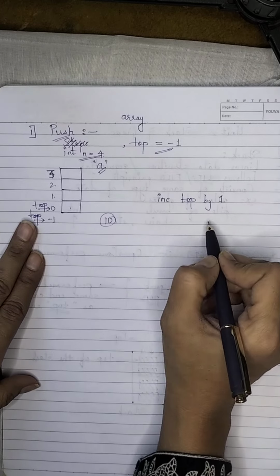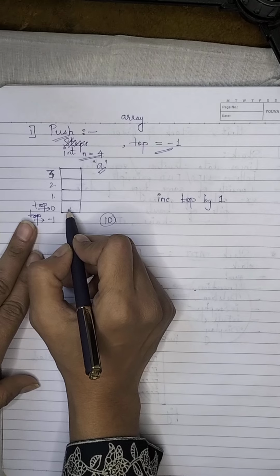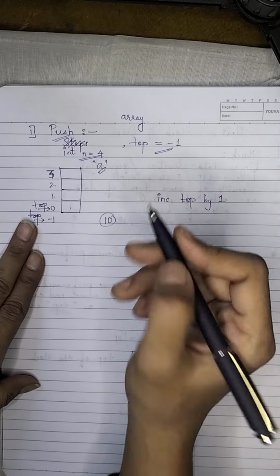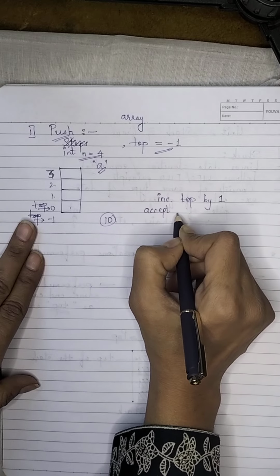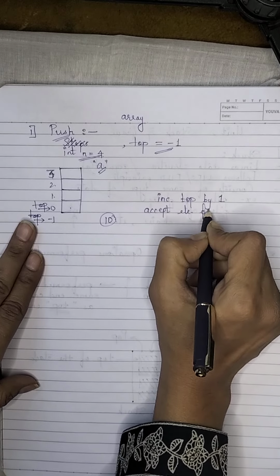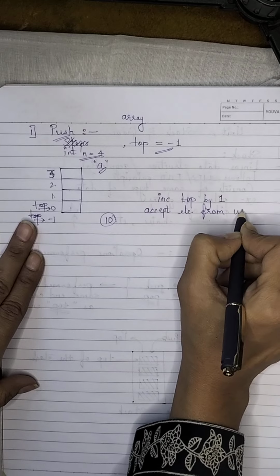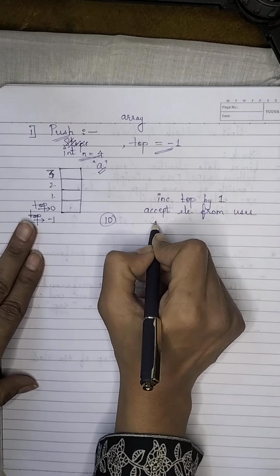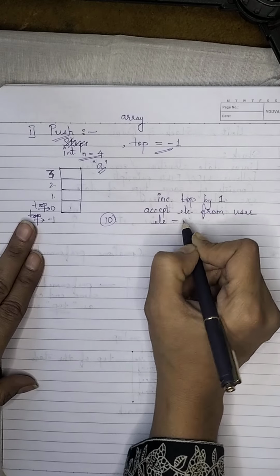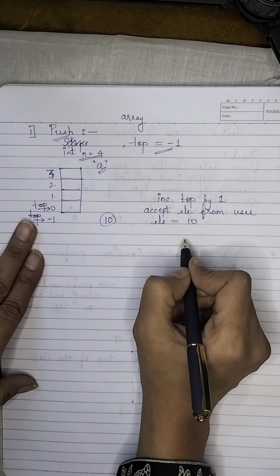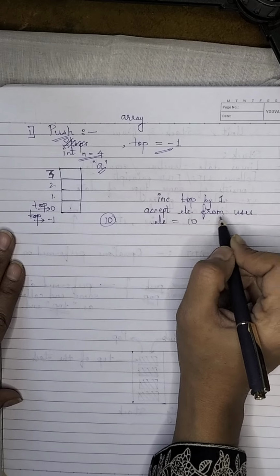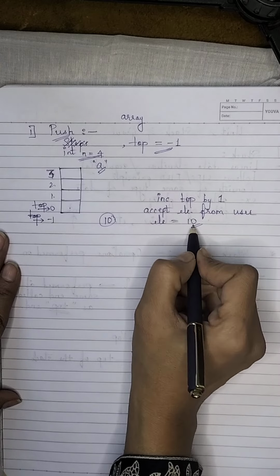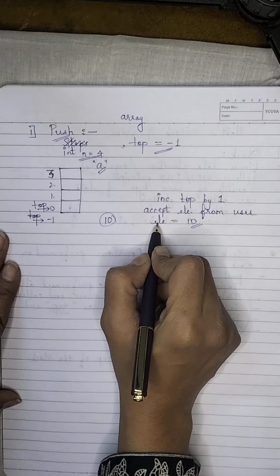Instead of assigning the value 10 directly to A of top, accept the value from the user. So I will write the second step as: accept element from user, and save it in one variable. Let the variable be element. So element is equal to, this time, 10. We have accepted the value from the user, let the user give the value as 10, and now this 10 is assigned to the variable element.